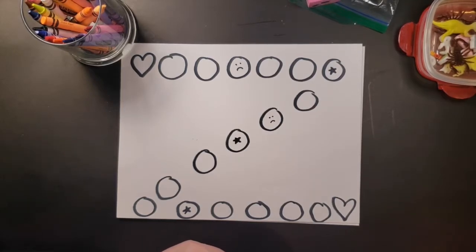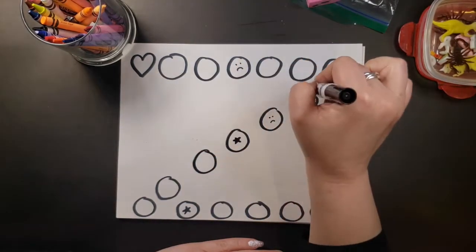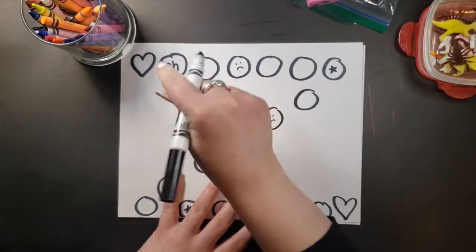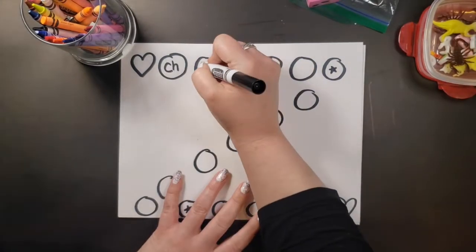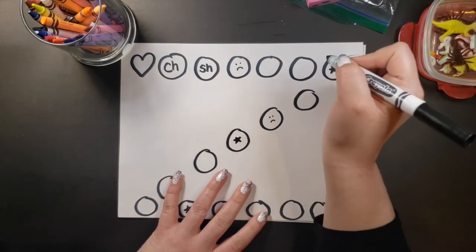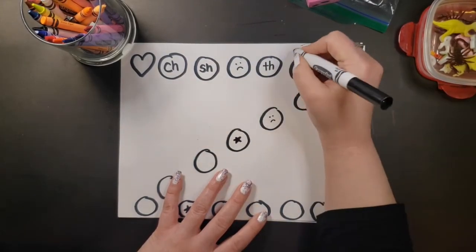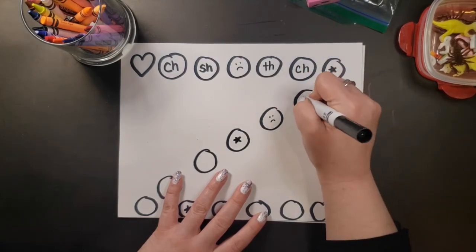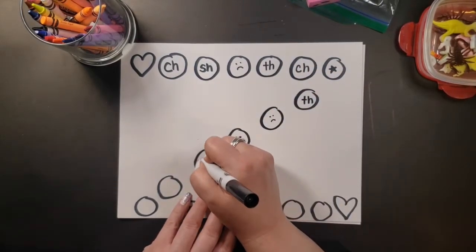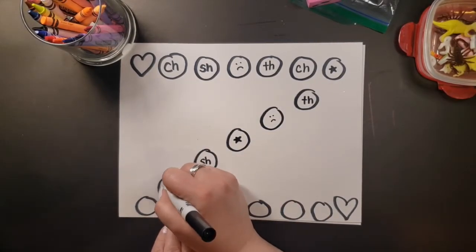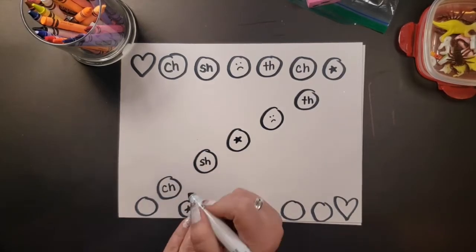So the game I want you to play this week, since we've been working on it, is digraphs. So I need to start adding my digraphs into my open spaces. So I'm going to start here. CH, ch. SH, sh. And TH. You can put them in any order. It doesn't matter. It's totally up to you. This is your game and you can do it however you want.